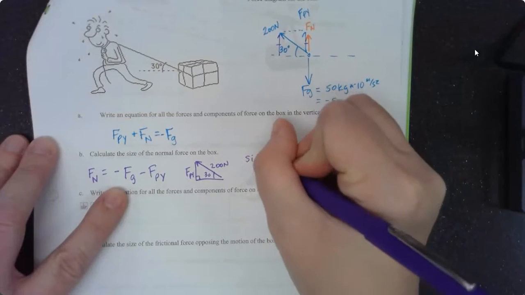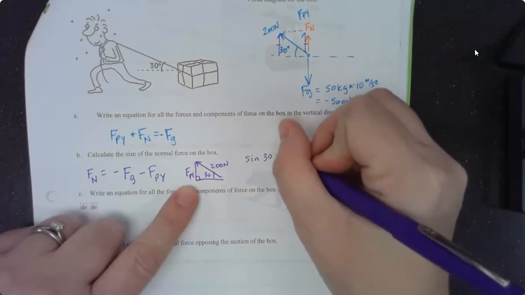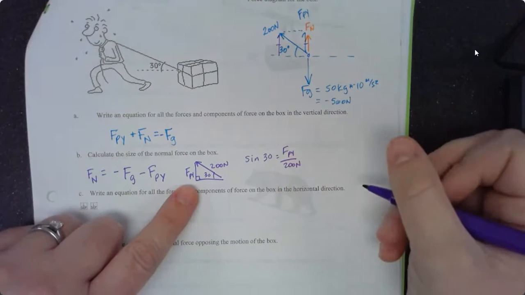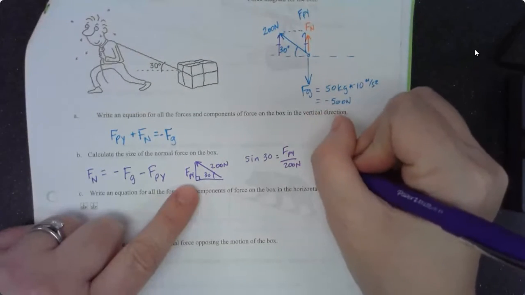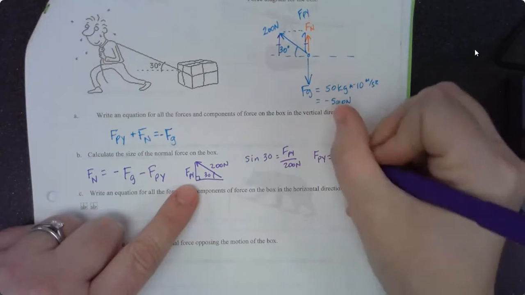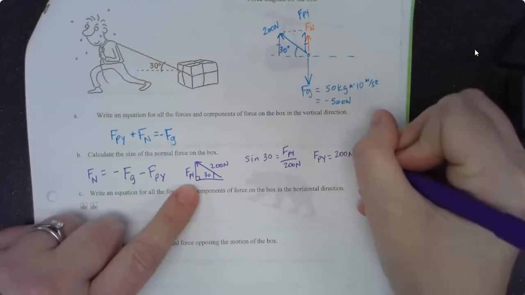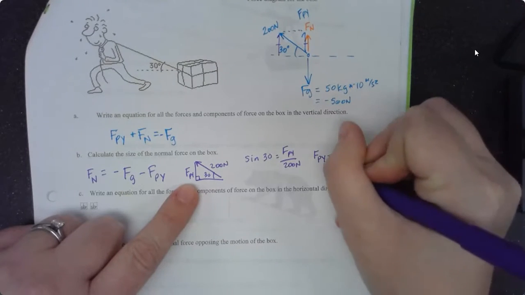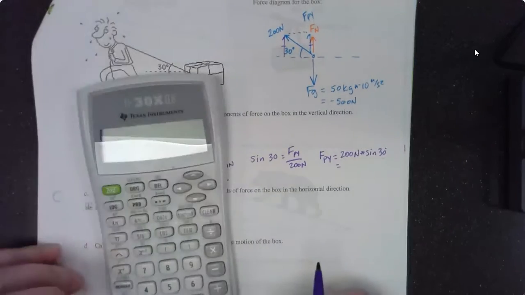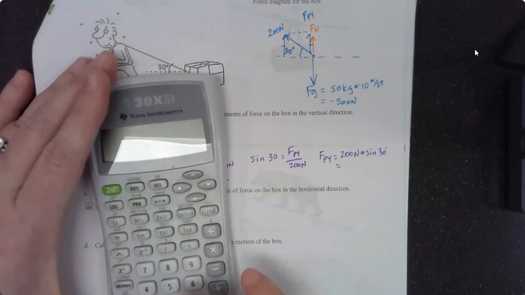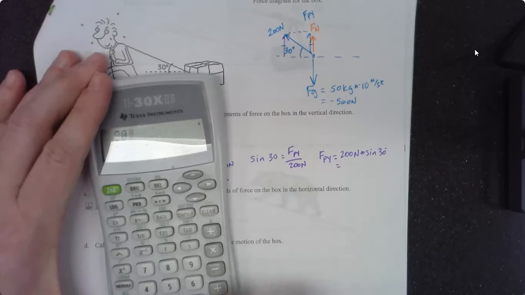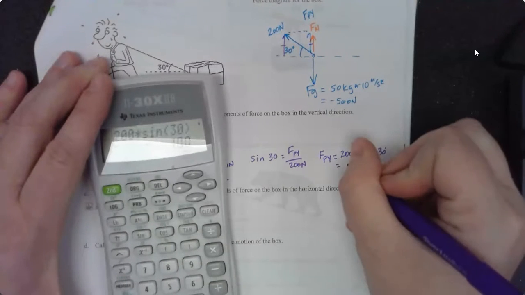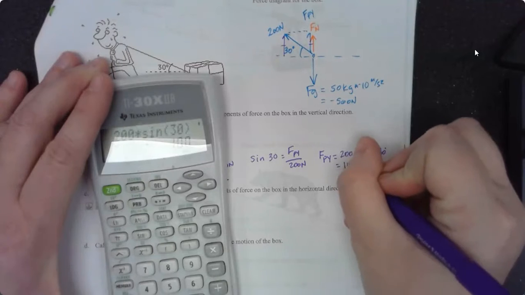So sine 30 equals FPY over 200 newtons. So FPY equals 200 newtons times the sine of 30 degrees, which is going to give us I got 100 newtons.